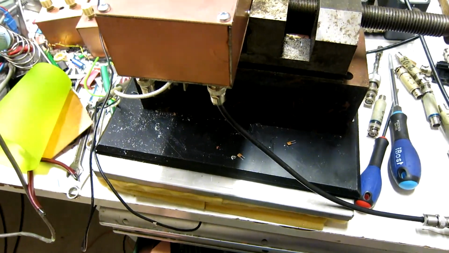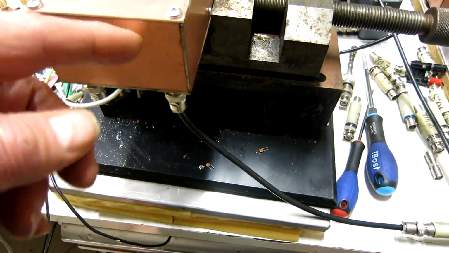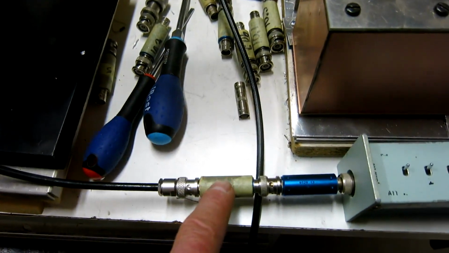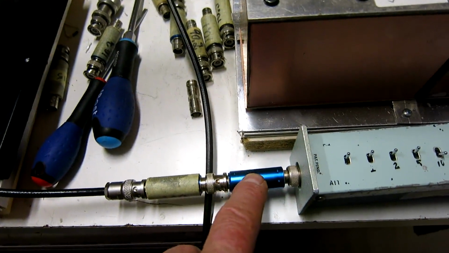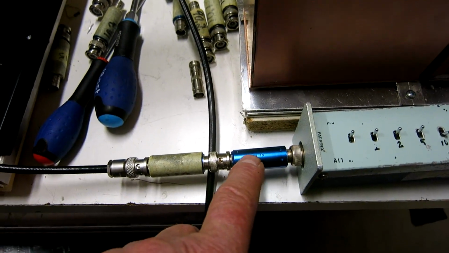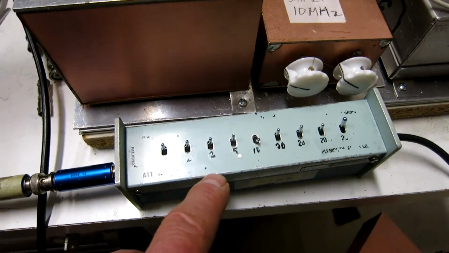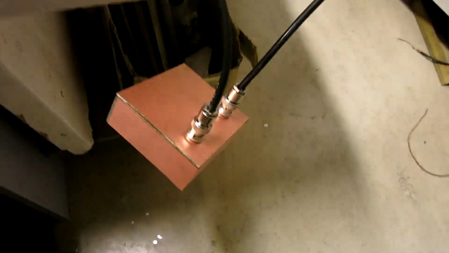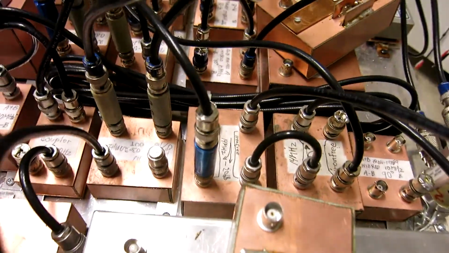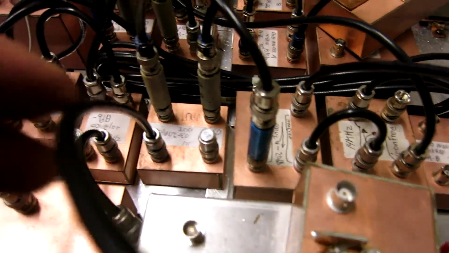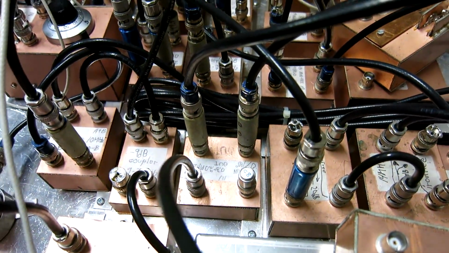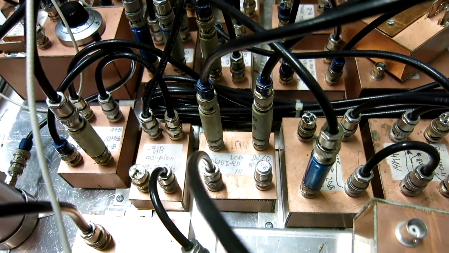So the arrangement is like this. The selective amplifier, 6 dB attenuation, a low-pass filter at 15 MHz, a stepped attenuator with 10 dB attenuation. And now that filter, and then into the hybrid that splits the signal into the two channels of the two-channel direct conversion receiver.